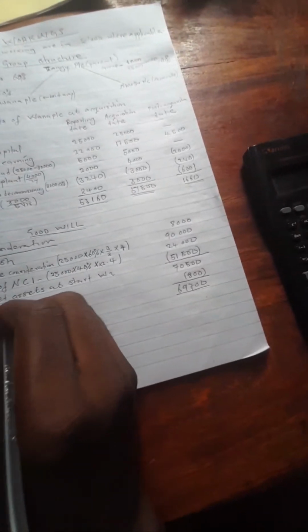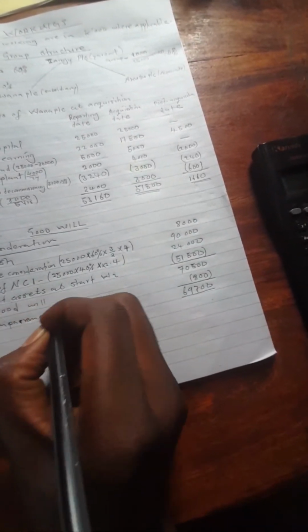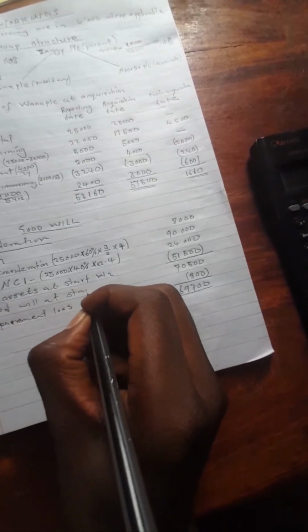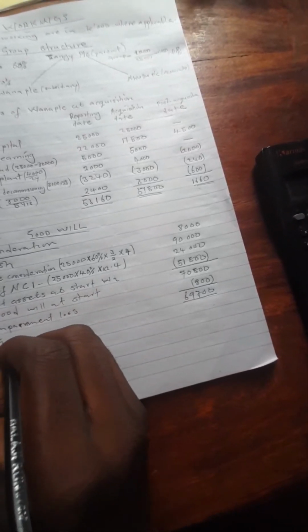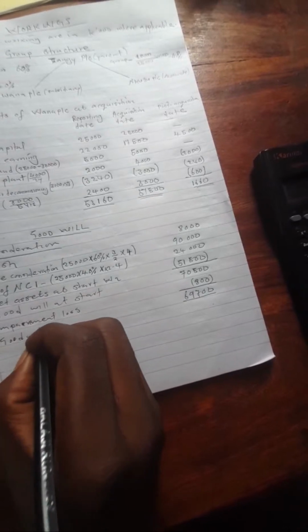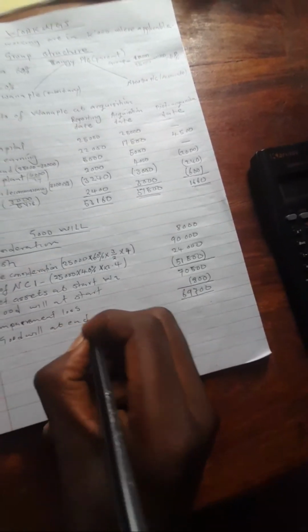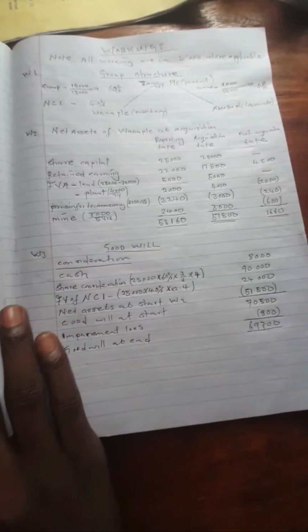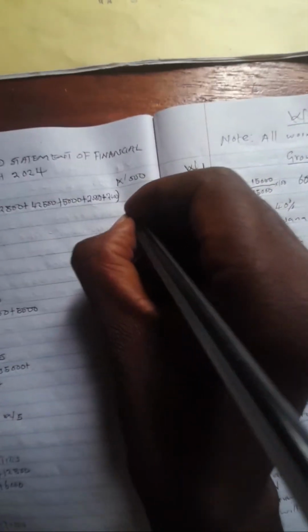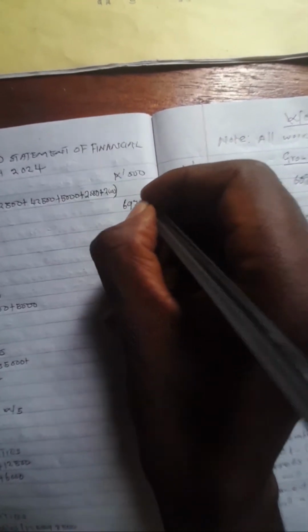So that is it. This is goodwill at start. That is how we can call it. Then this is goodwill at end. So now goodwill has already been computed. So you just simply pick it, 69,700, and put it here. 69,700.